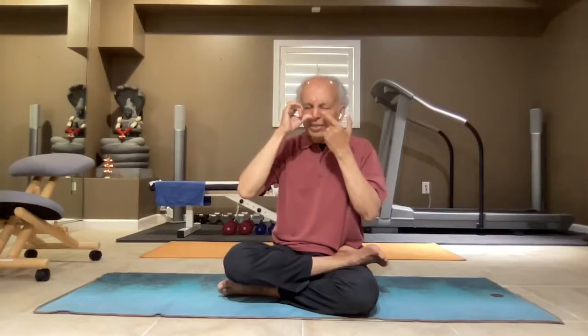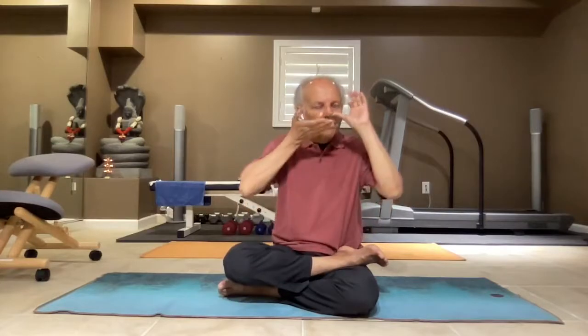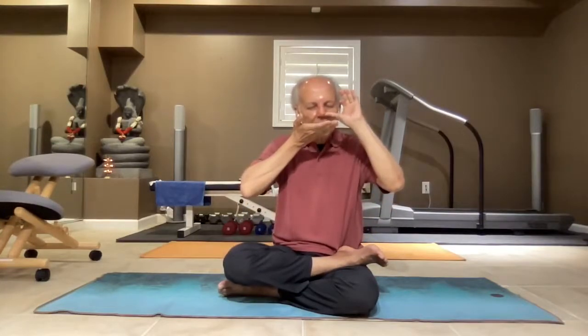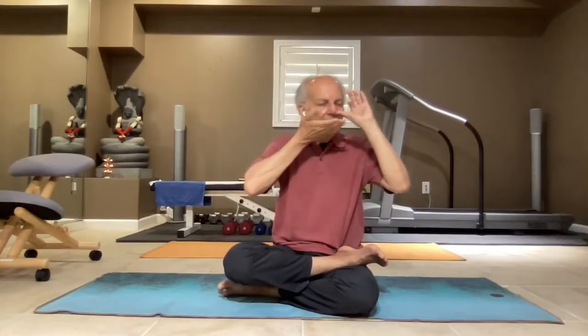Or in a mirror, you can see which side of the nostril is moving. Do the opposite side. Definitely, my right side is more open than my left side.